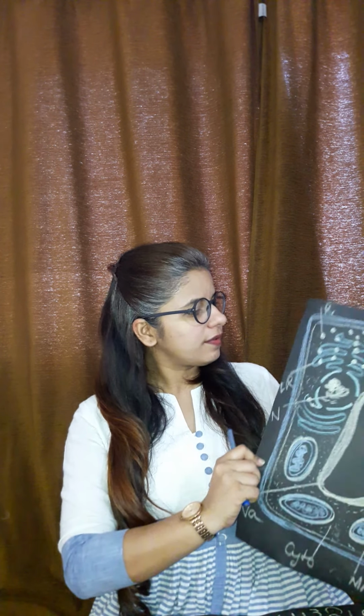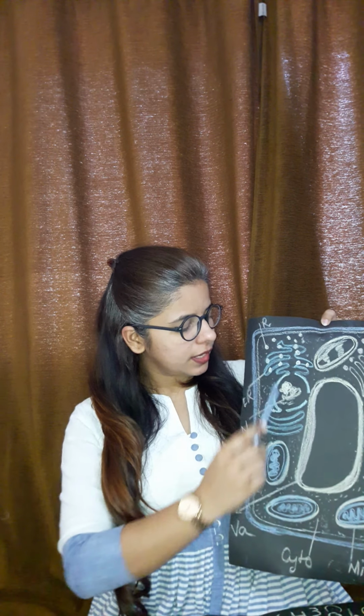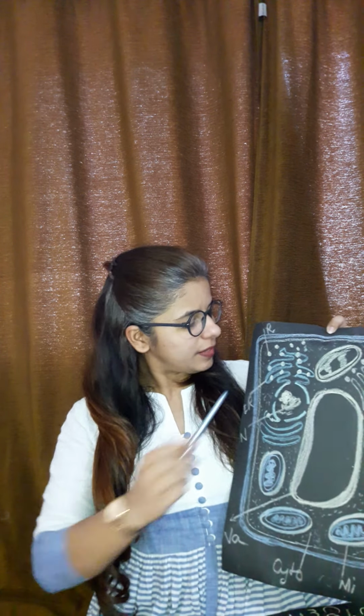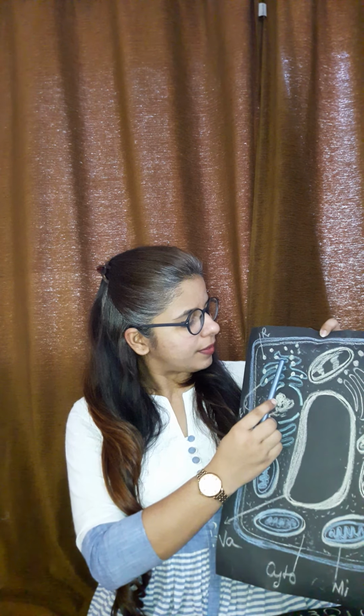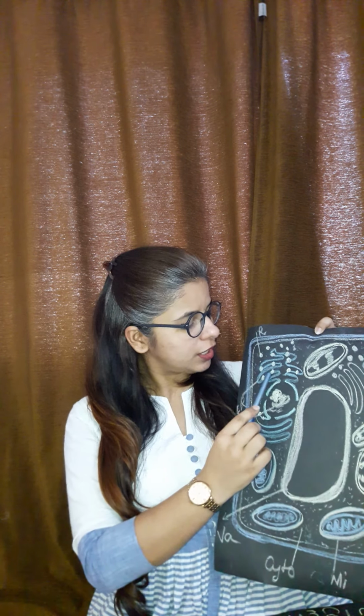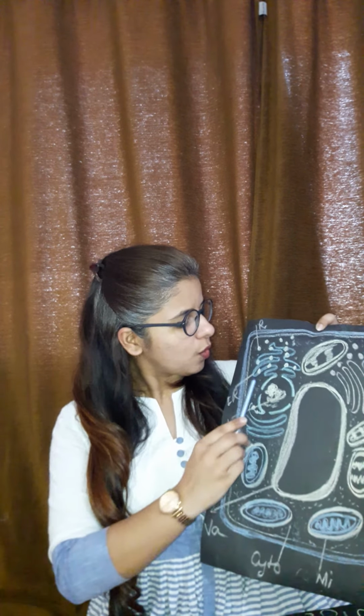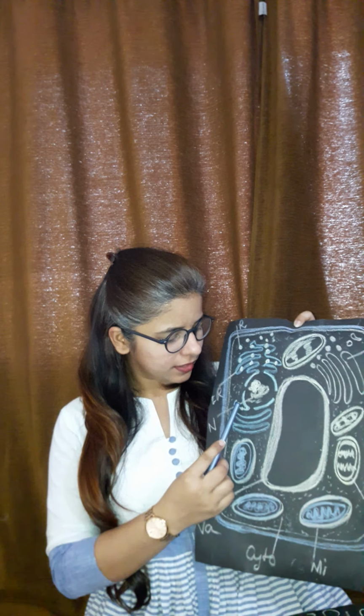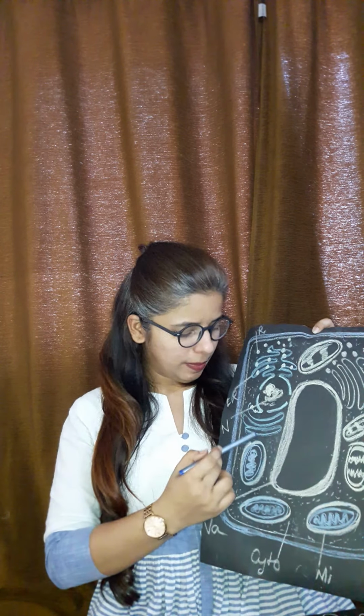Now in the cytoplasm there are many other cell organelles present, which I have already told you. So today we will read about the endoplasmic reticulum. Endoplasmic reticulum is also a double bounded membrane cell organelle which is present as tube-like structures. And there are two types of endoplasmic reticulum. One is rough endoplasmic reticulum and another is smooth endoplasmic reticulum. The rough endoplasmic reticulum is abbreviated as RER, and the smooth endoplasmic reticulum is abbreviated as SER. Why is rough endoplasmic reticulum called rough?